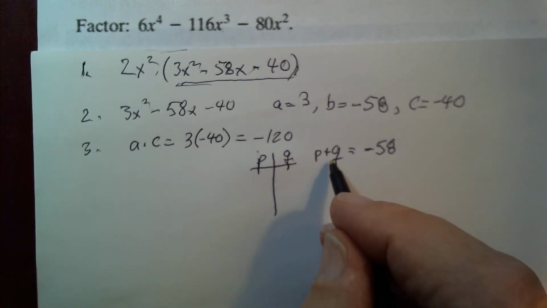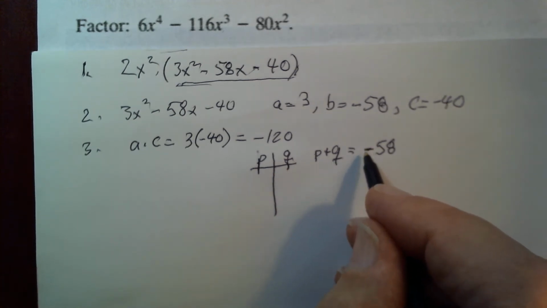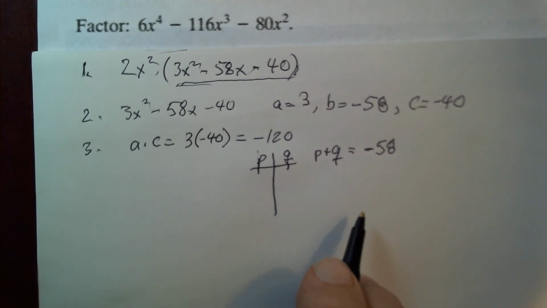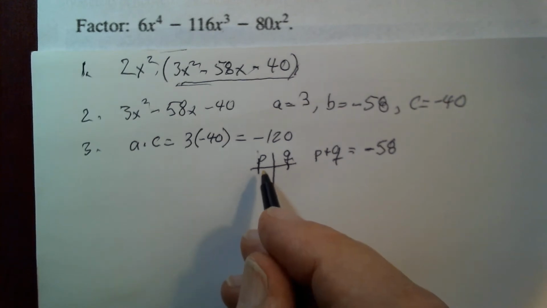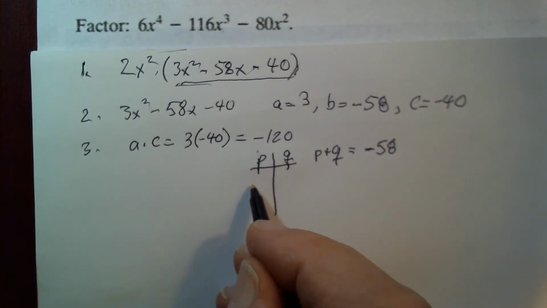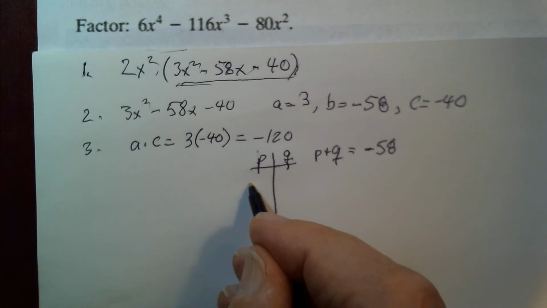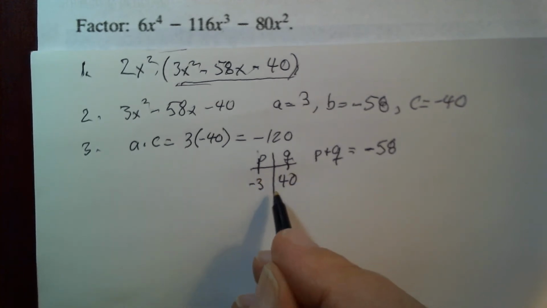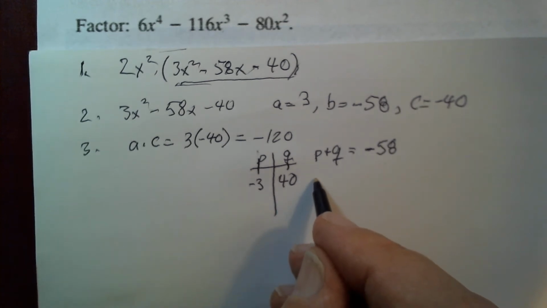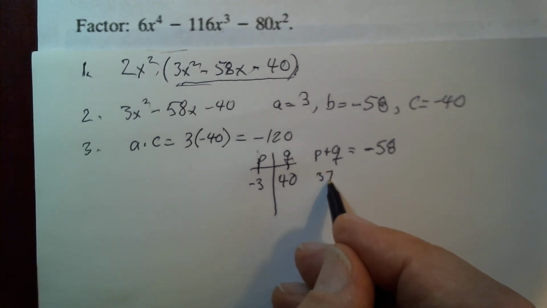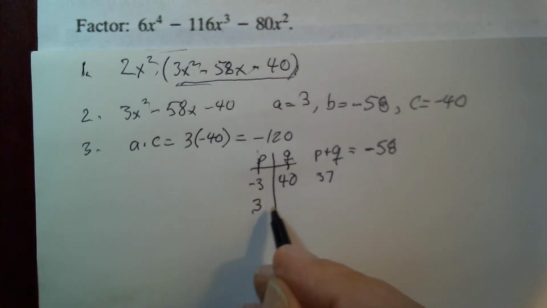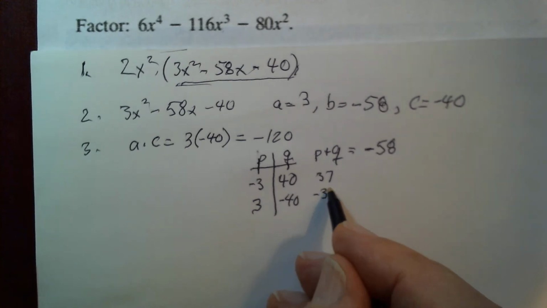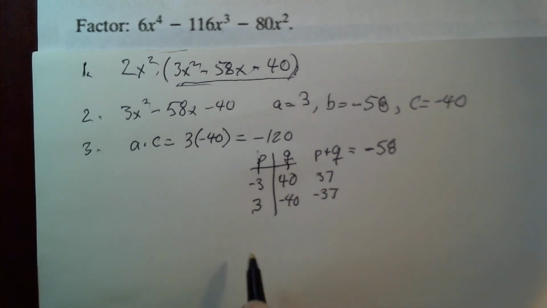But because p plus q is negative, it means that the negative factor has to be greater than the positive factor. For instance, we can write minus 120 as minus 3 times 40. But of course, then the sum would equal 37, and that's not even the correct sign. So how about 3 times minus 40? That's also minus 120. Now the sum equals minus 37, but it's supposed to be minus 58.